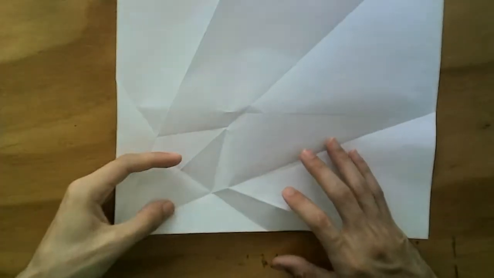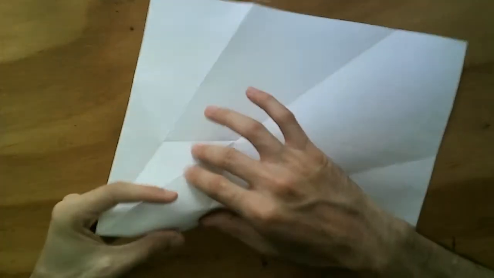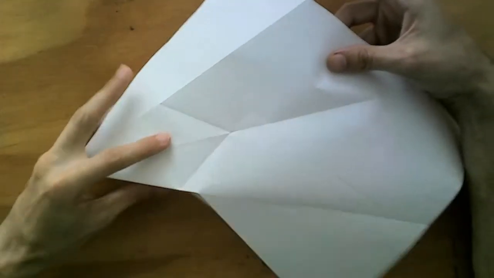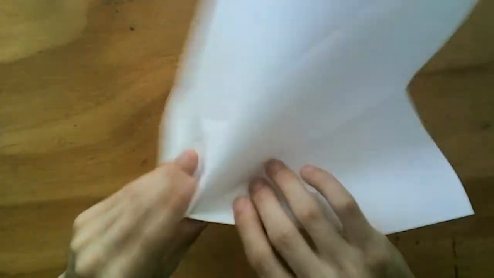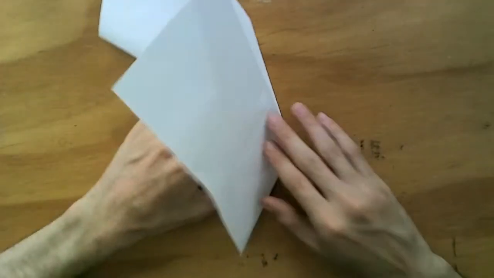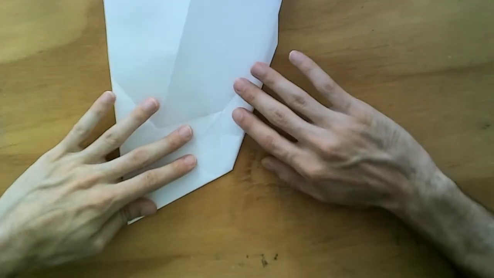Now you can undo the ones you had before. I mean, it doesn't really matter. By undoing I mean that we can sort of liberate the space a little bit, just so that it's easier to fold. He said while he fumbled. And so there we go.